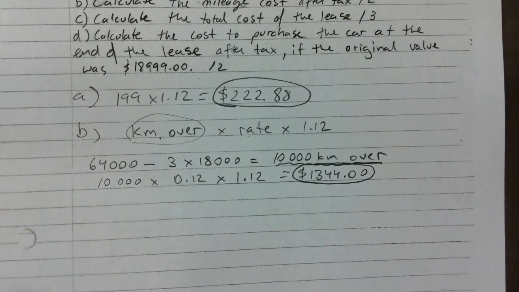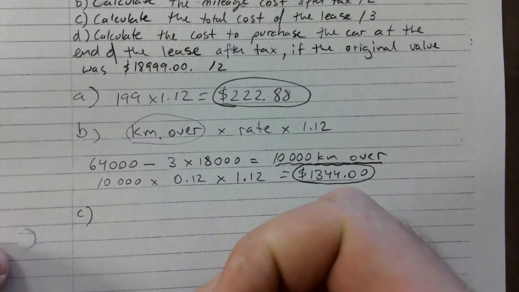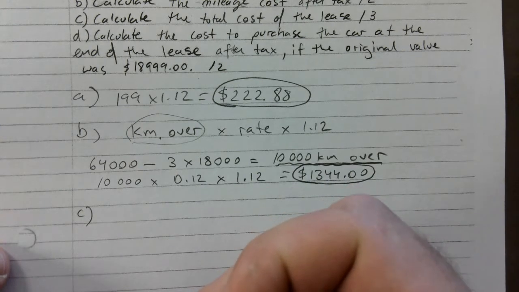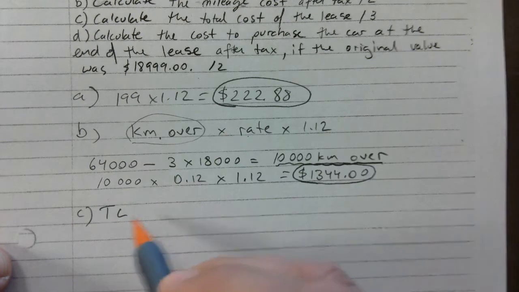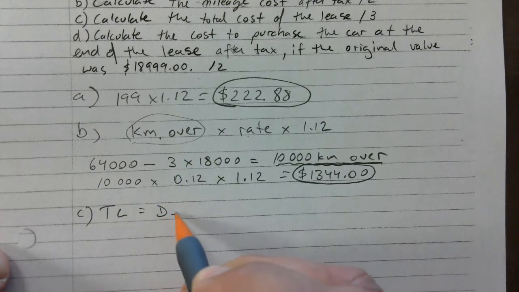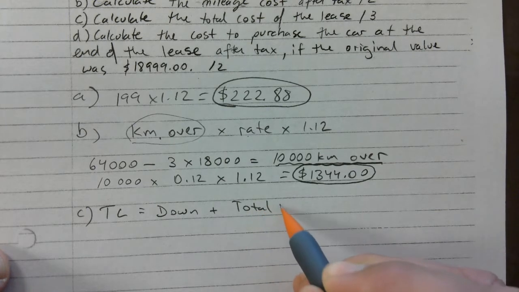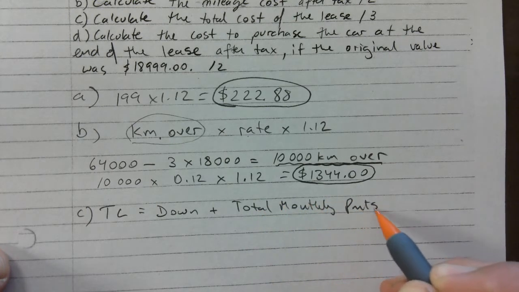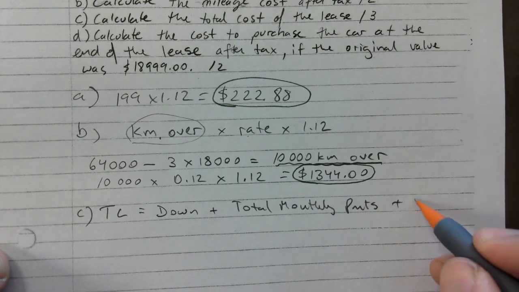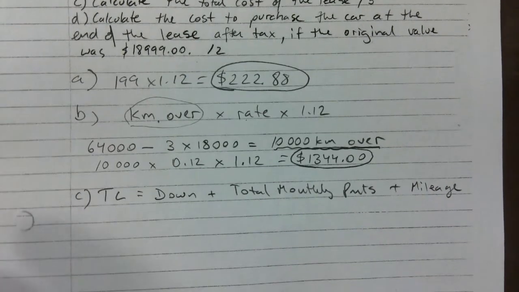Calculate the total cost of the lease. What letters did I use? Did I go TL on your booklets for total lease? Something like that? Okay. Total lease, I would say it's down plus total monthly payments plus mileage, if it's applicable, right? If there's no mileage, obviously you wouldn't worry about it.